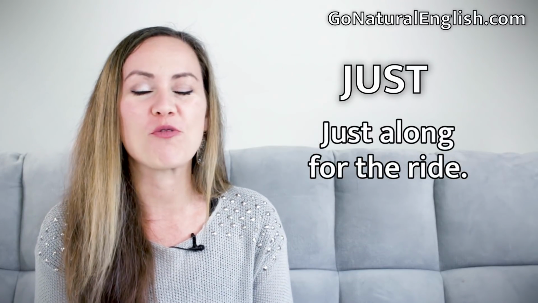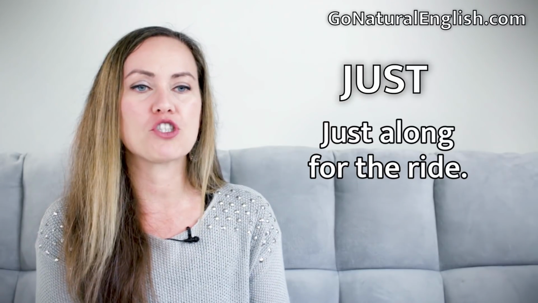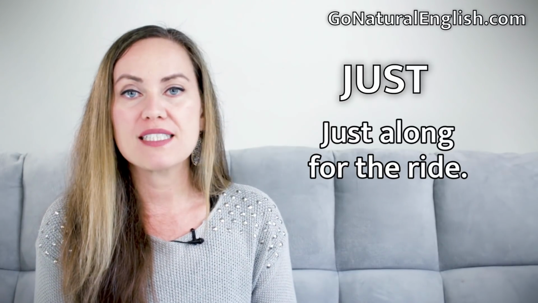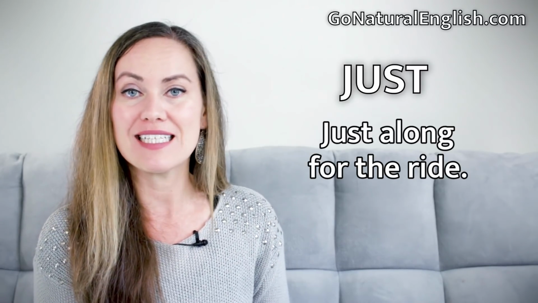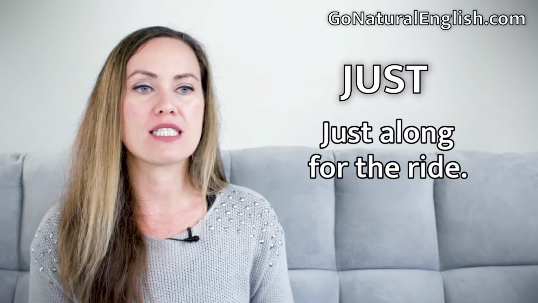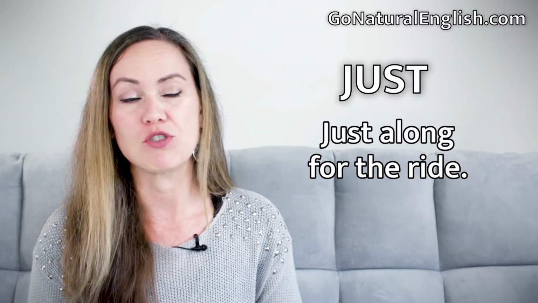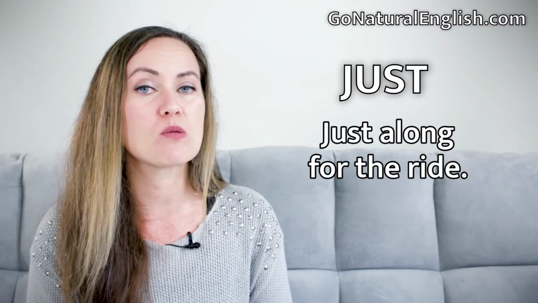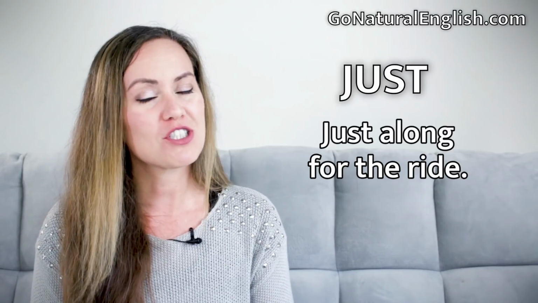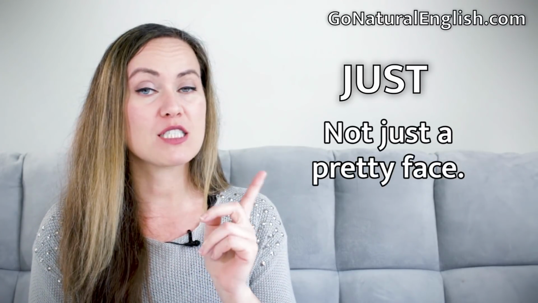Just along for the ride means that you're just going around with your friends or just there for the experience. You're not really leading in this situation. You're just enjoying the experience. I'm just along for the ride. Maybe you go to the mall with your friends and you're not looking to buy anything, but you're just along for the ride.